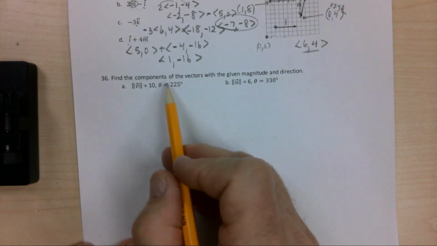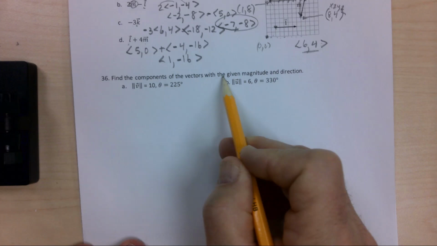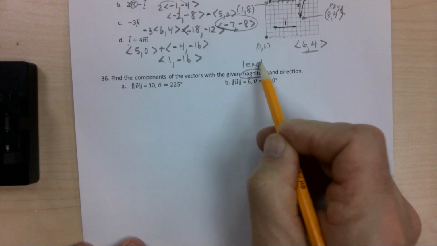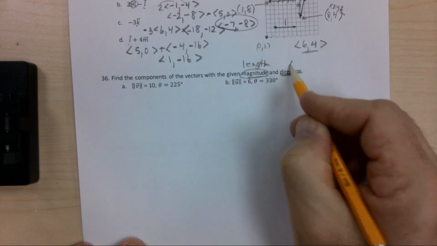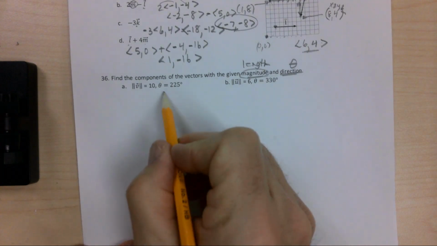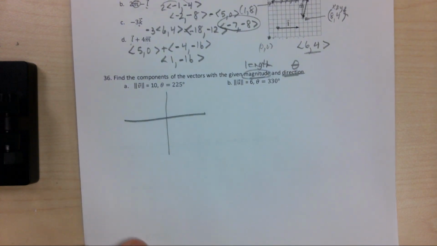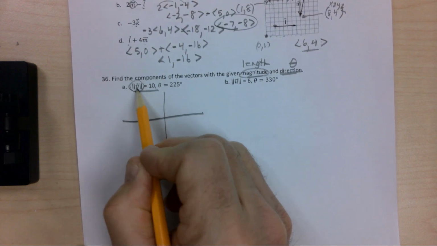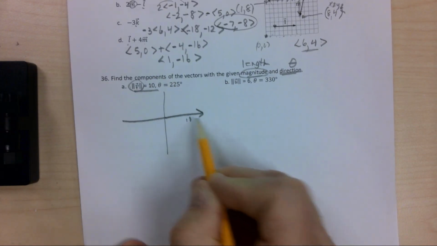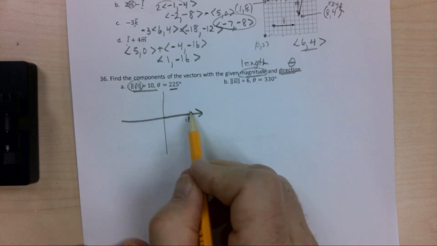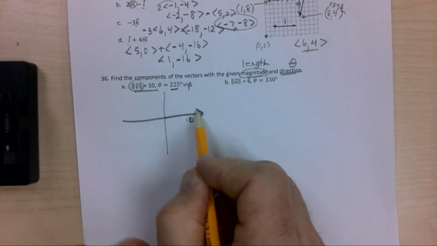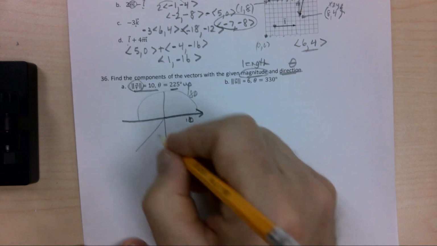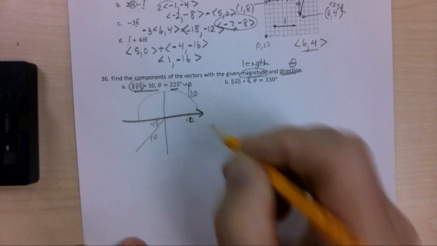36. Find the components of the vectors with the given magnitude and direction. So they're telling you the length of the spinner, and they're telling you how far to spin the spinner. So if we just follow the instructions in a grand finale of Rod Stewart, we have a spinner, length 10, that's what this means, magnitude, which means length. So I'm going to make that 10. Spin at 225, that means up. Don't forget that. There's 180. And I got to go 45 degrees more, and my spinner is 10.